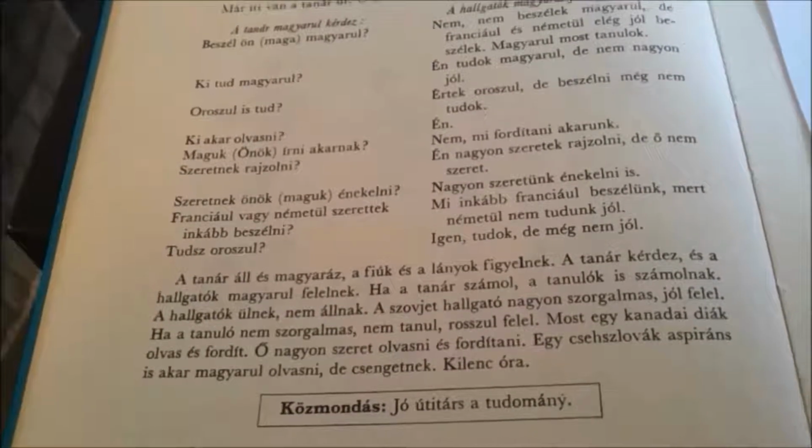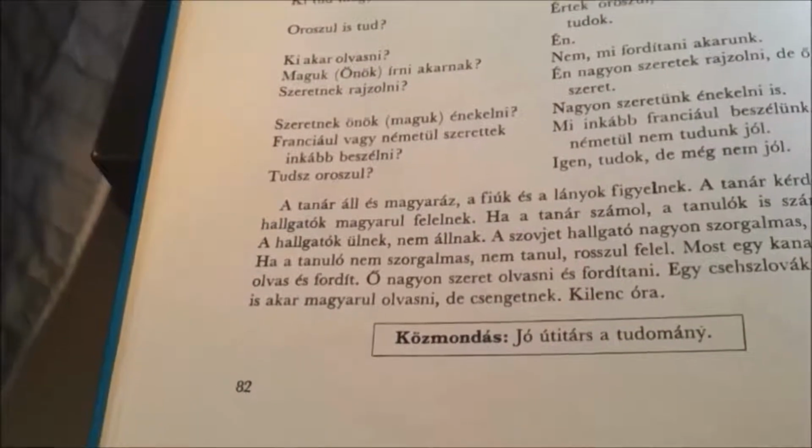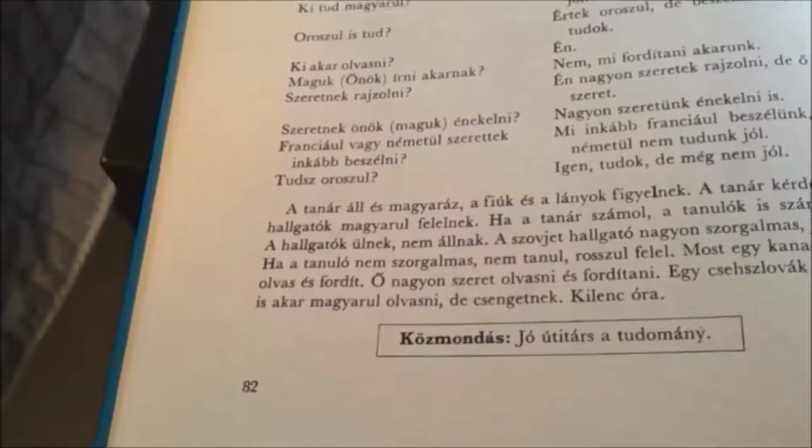Szeretnek önök énekelni? Oh, what happened now with the focus? Where was I? Do they want to sing?